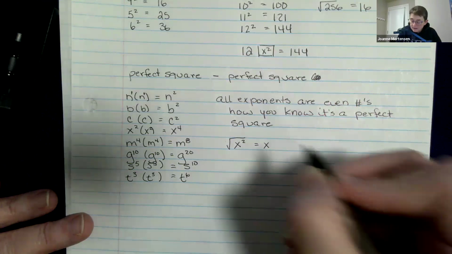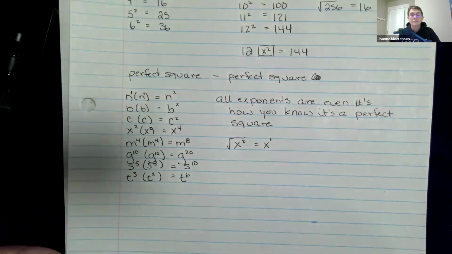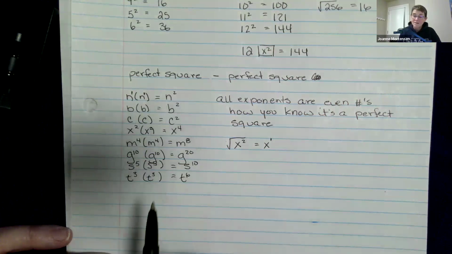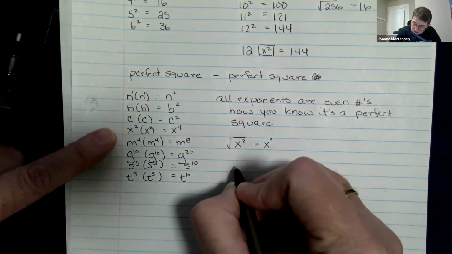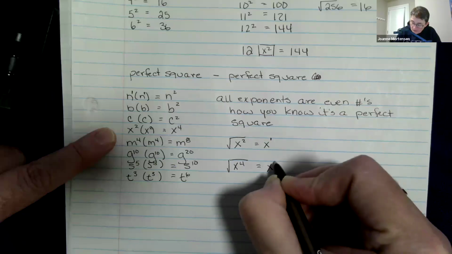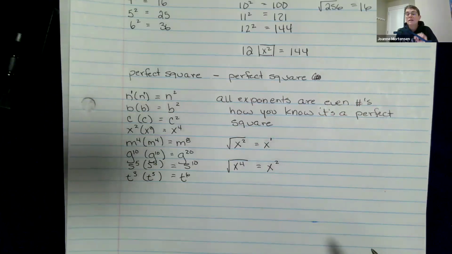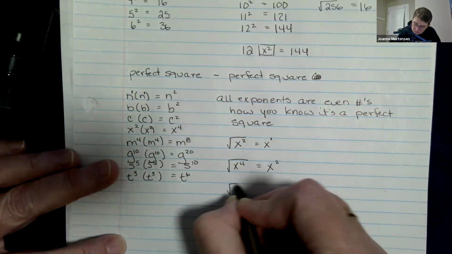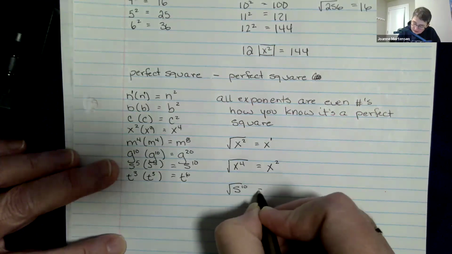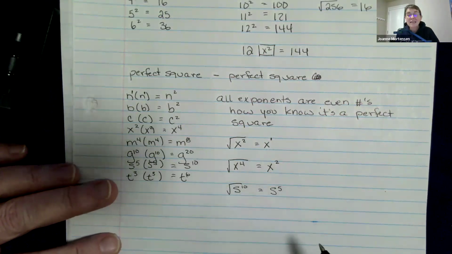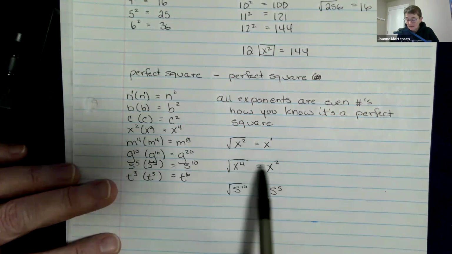I'm going to make your life a little easier. Put a little 1 there. Now, I'm not going to mock you by doing y squared and things like that. But let's look at x to the 4th. If we take the square root, we get x squared. So the key here is to be able to take square roots, and all we're doing, maybe one more. s to the 10, square root is s to the 5. So really, all we're doing is dividing that by 2.